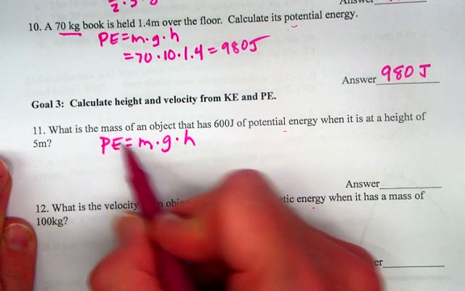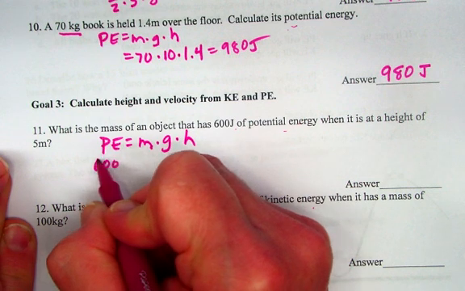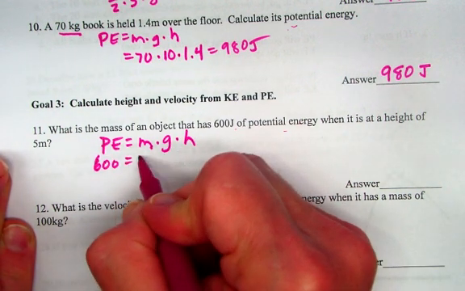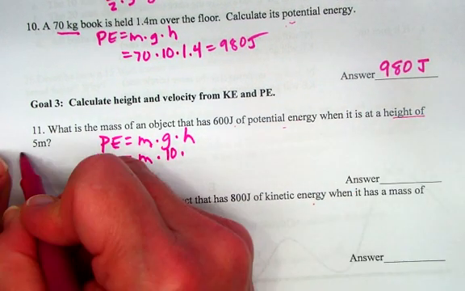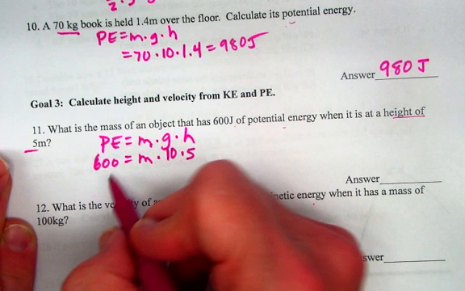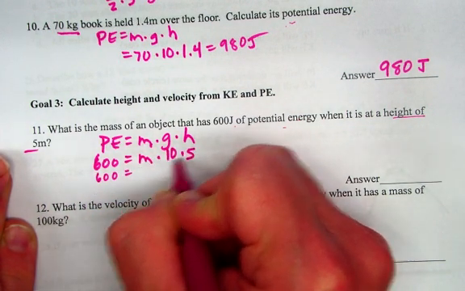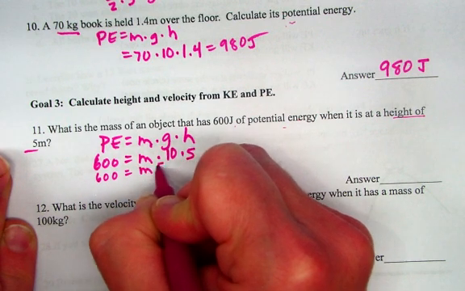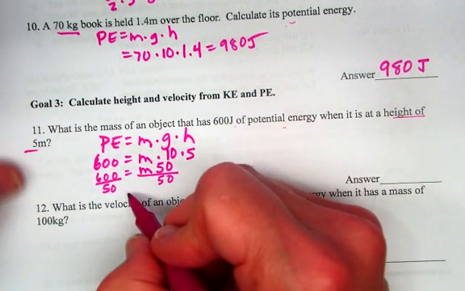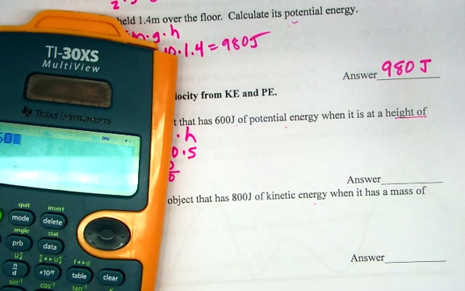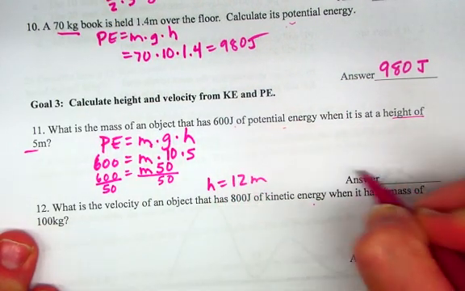So what is the mass? So we're going to be looking for m. 600 joules of potential energy. So that's going to get 600 plugged in for potential energy. M is our unknown. G we always know is 10. And they're giving us a height of 5 meters. So we're going to plug a 5 in there. So what we're going to have to do is simplify. 600 equals m times 50, because 10 times 5 is 50, and then we have to divide both sides by 50 to figure out the final answer. So 600 divided by 50 turns out to be 12. So our mass is 12 kilograms.